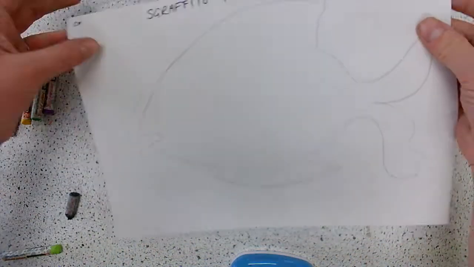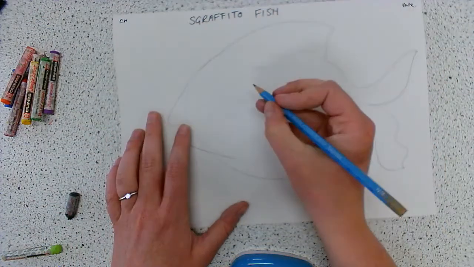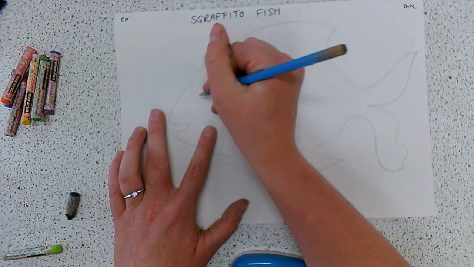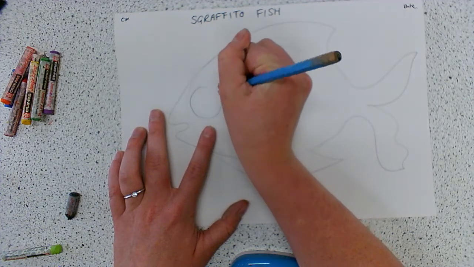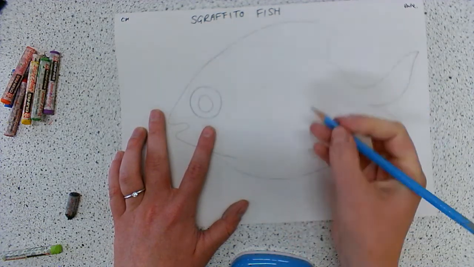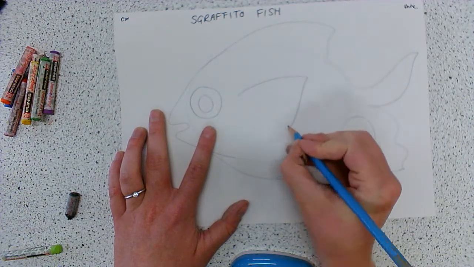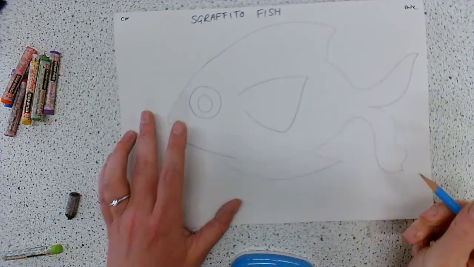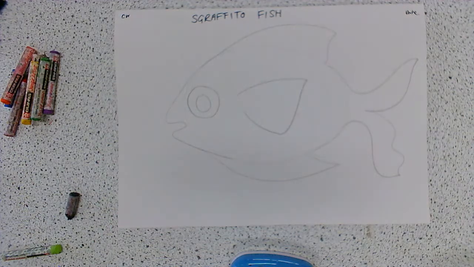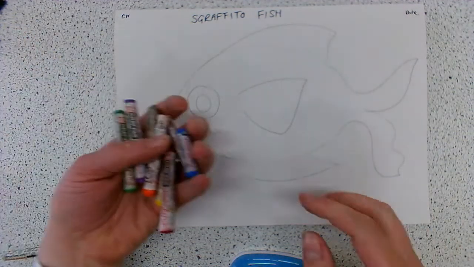So we want to make the features nice and big. So I am going to have a fin on the side of the body, and I'm going to have an eye. I'm going to do a Scarpe style eye though, so it's nice and big. Build in the fin here. Okay, so you just need the basic shape of your fish drawn. As I said, we're going to be using oil pastels to fill them in.